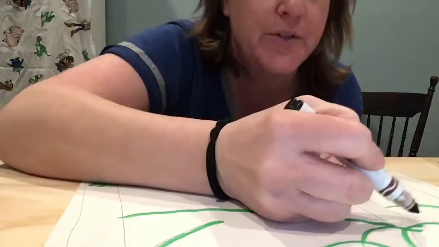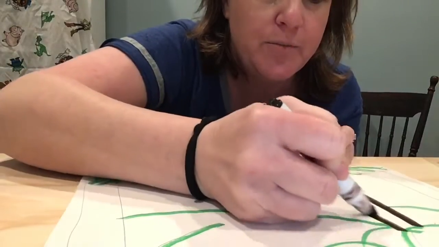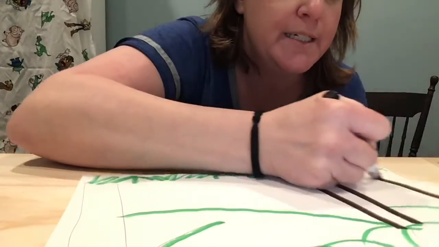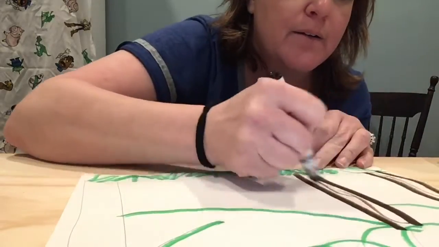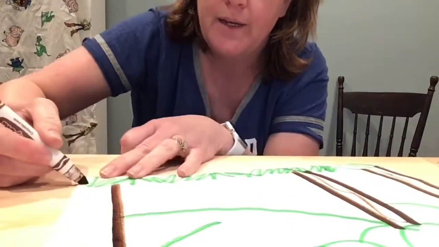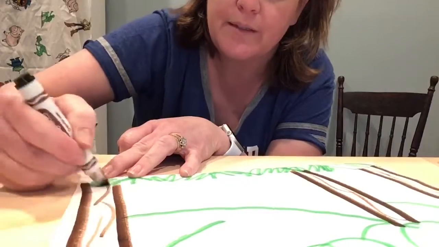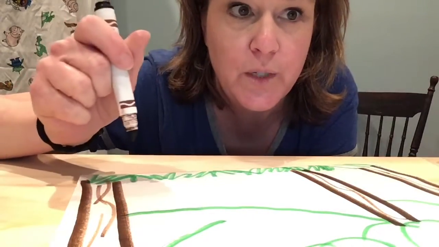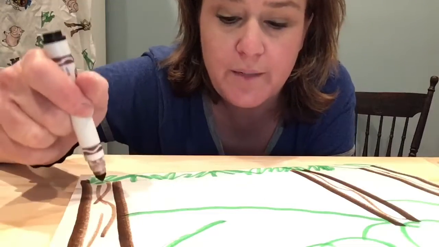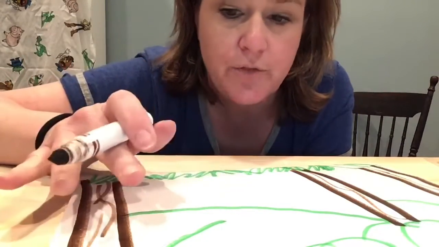So when you use markers and crayons, it gives your picture more detail. So I'll show you what I mean. I'm going to put my outline, because I just want to do my setting first. Remember that we said we were going to the jungle. That's where this story is going to be. So I can do a bunch of different things.